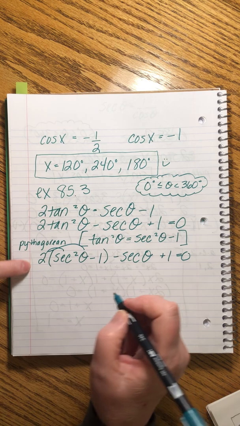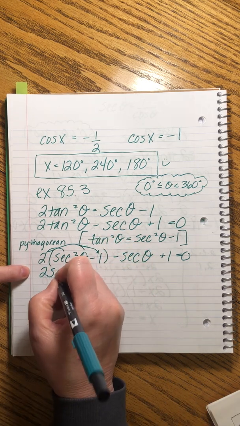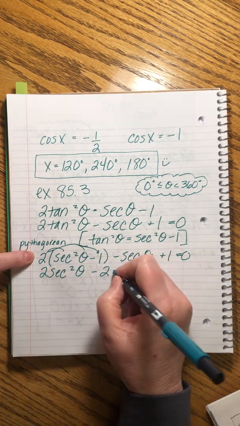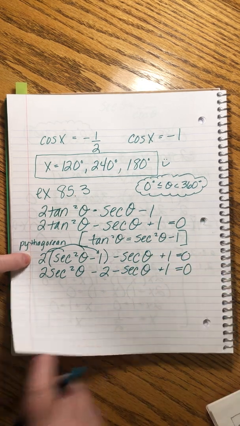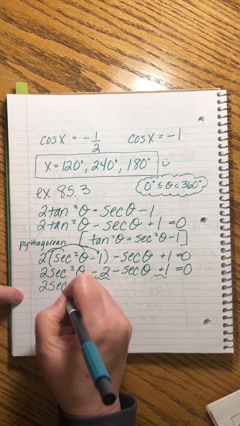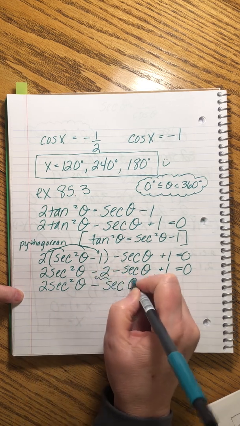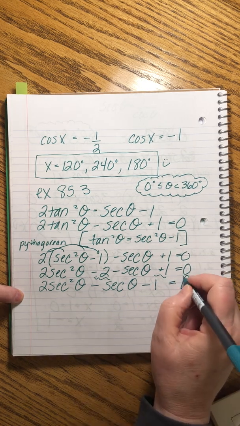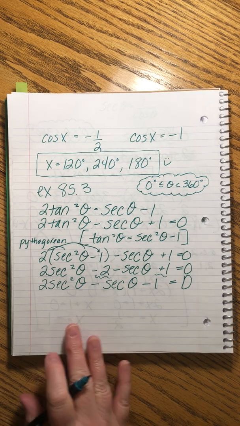We distribute, oh, I didn't point it to the right place there. 2 secant squared theta minus 2, right? Minus secant of theta plus 1 equals 0. Now we'll combine these like terms and we'll get finally a clean, factorable, oh, that's a 0, sorry. Lost my mind there. We get a nice, clean, factorable expression.